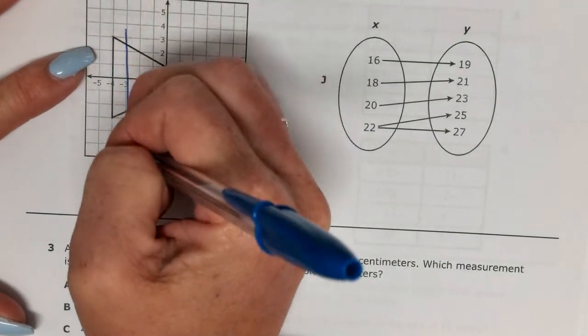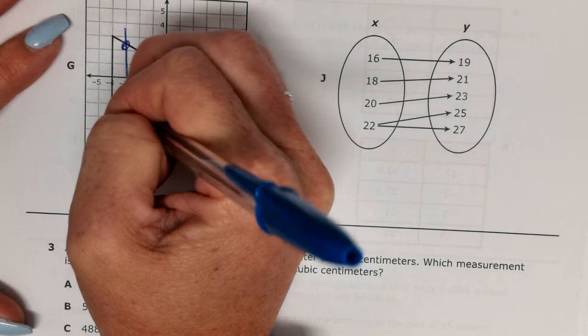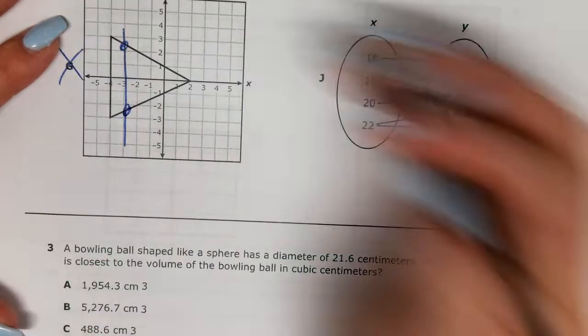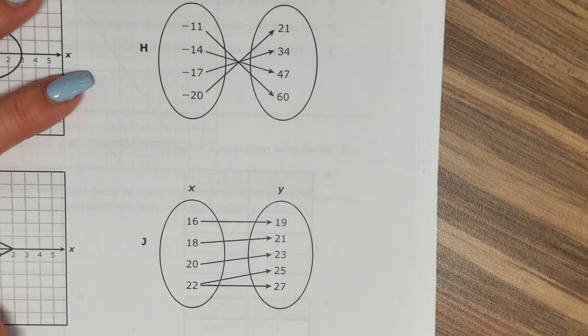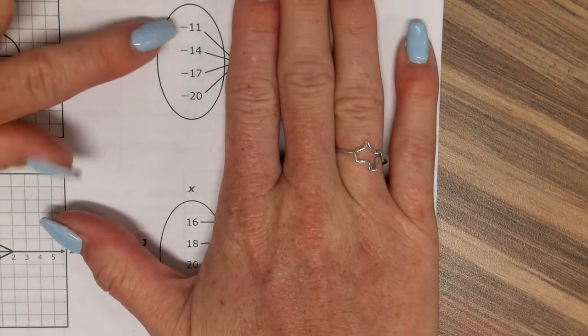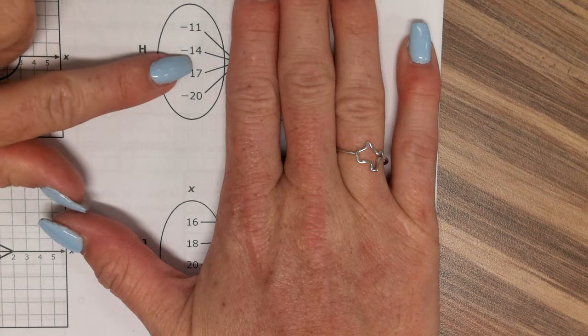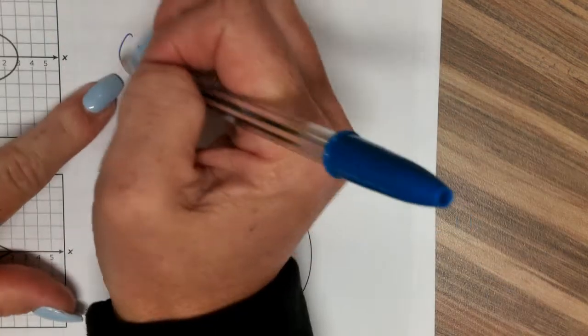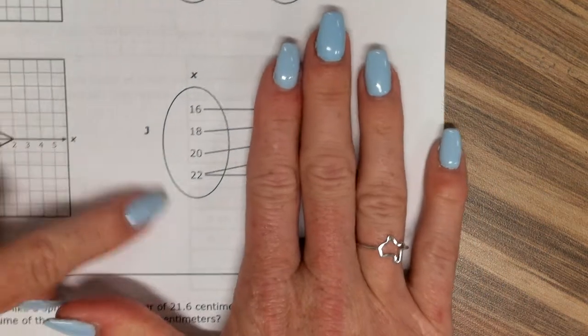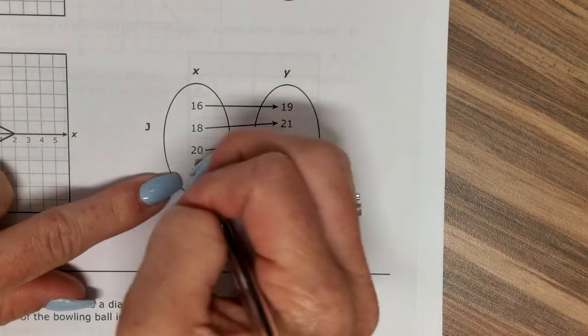All right, let's go do G. If I drew a vertical line, how many times did it touch? Is that a function? No. Okay, let's look at H. In H and J, what do we only look at? The X's. Every number should only have one line coming out of it. Do these all have one line? So H was a function. What was wrong with J? 2 lines coming out of 22.